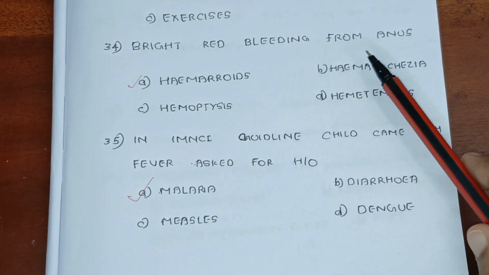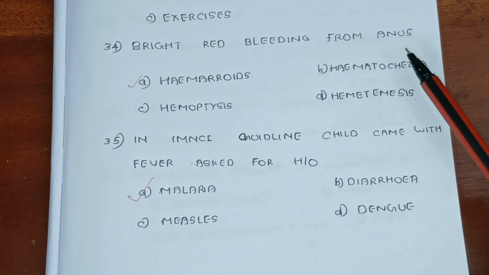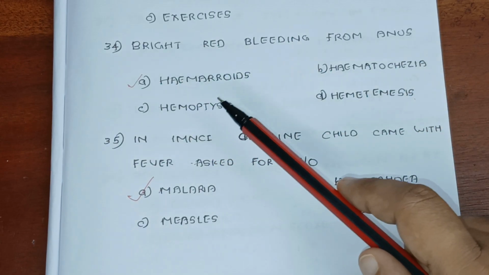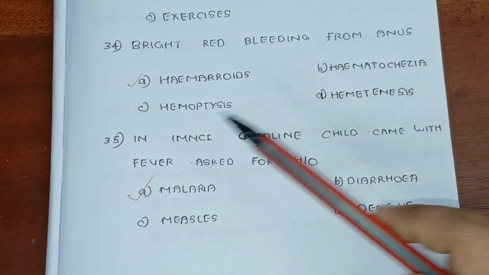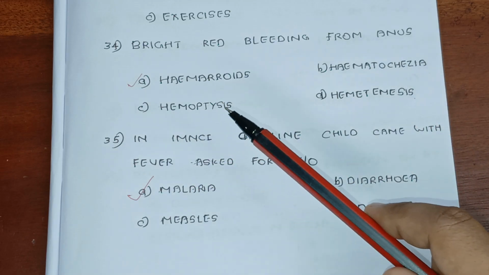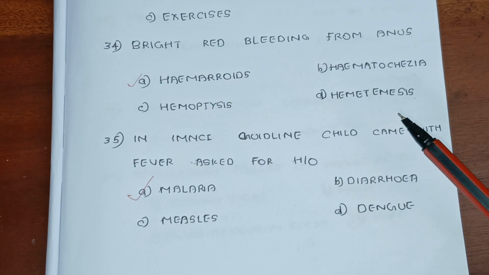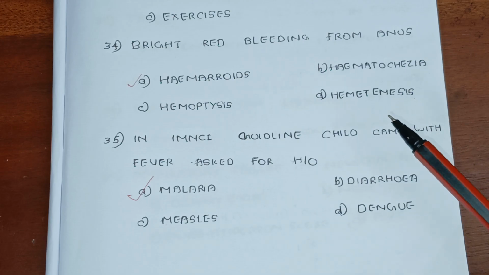Bright red bleeding per anus. Correct option is hemorrhoids. The other options: hematochezia means fresh blood in stool. Hemoptysis means blood in sputum. Hematemesis means blood in vomitus.